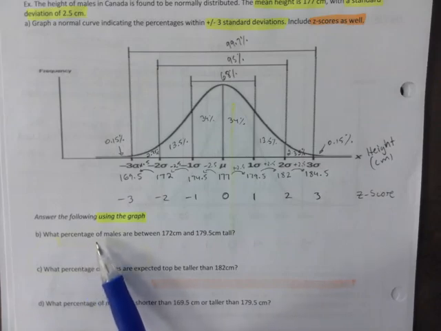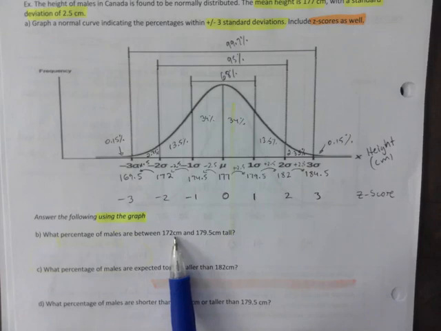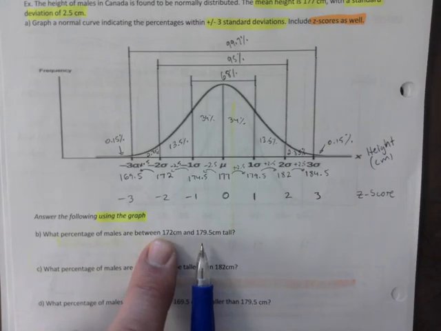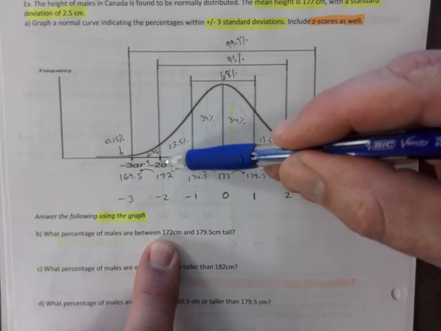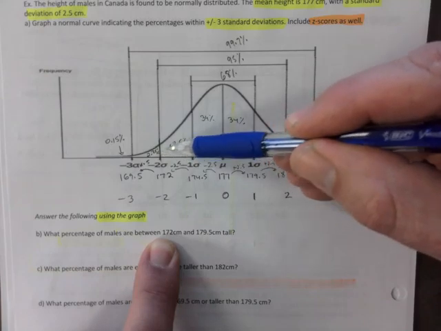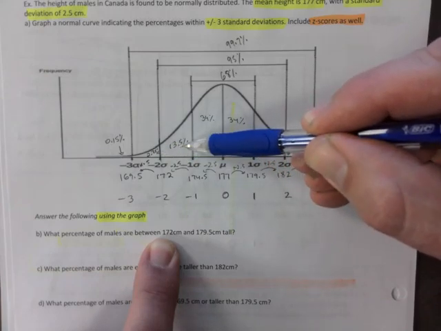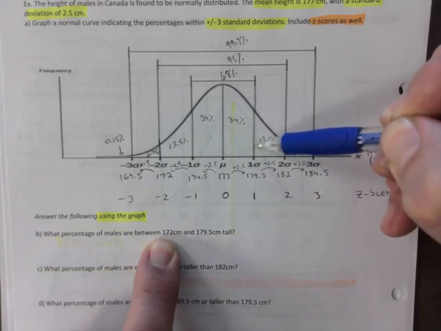What percentage of males are between 172 centimeters and 179.5 centimeters? Where would you start? The 172 is right here. Just make sure you look up, right? 172 starts at this line right here. And we're going to add up the percentages until we get to 179.5, which is right here. This is where it ends.